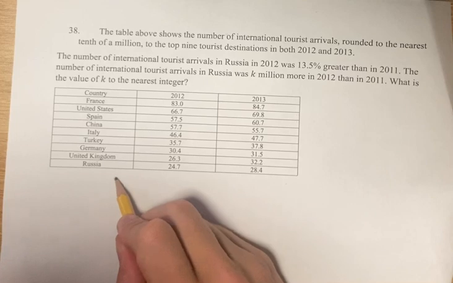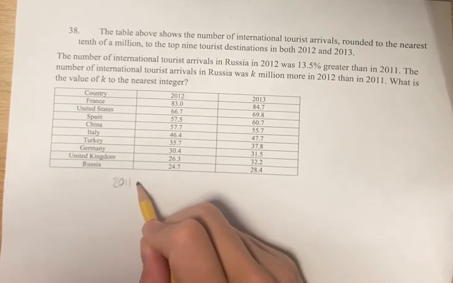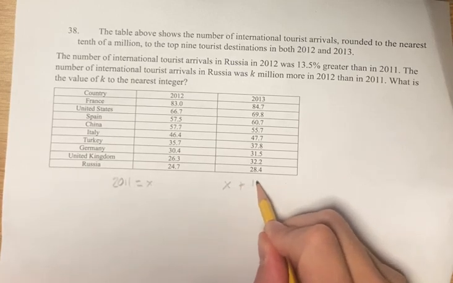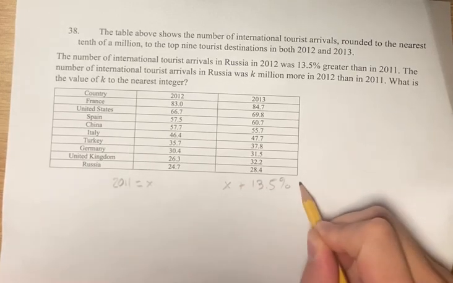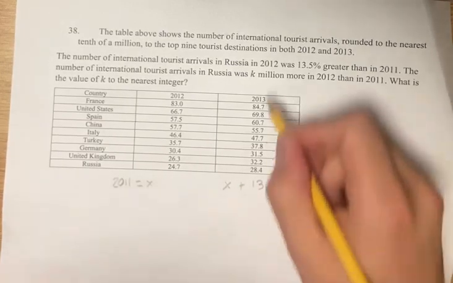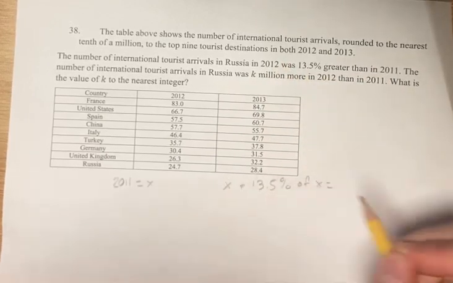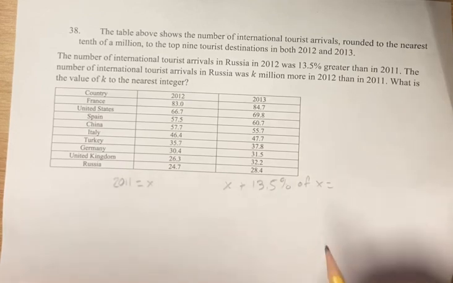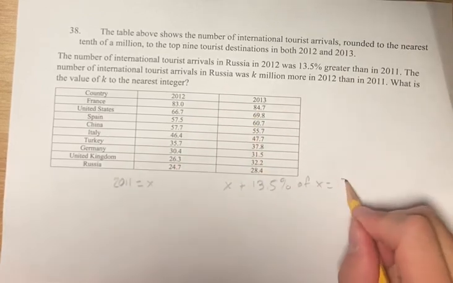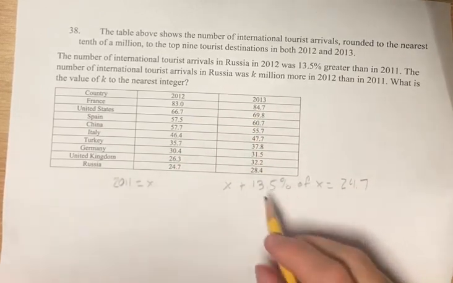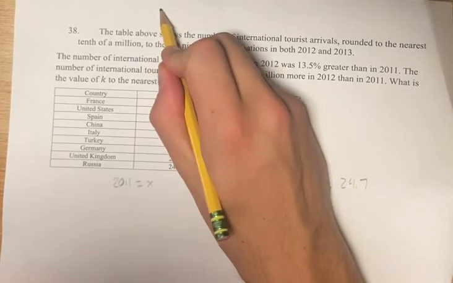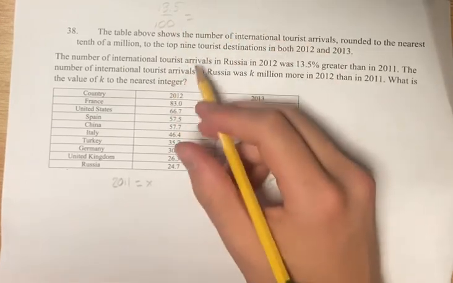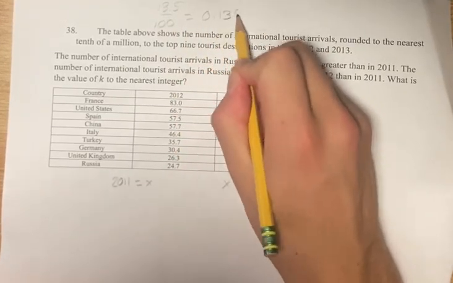So 2011's number, let's call x. Okay, so x plus 13.5% of x is going to be equal to the value in 2012, right? The amount in 2011 plus 13.5% more of that same amount is going to be equal to the value in 2012, which is 24.7. What is 13.5%? Well, percent is a number out of 100, so 13.5% is 13.5 divided by 100, which is 0.135.